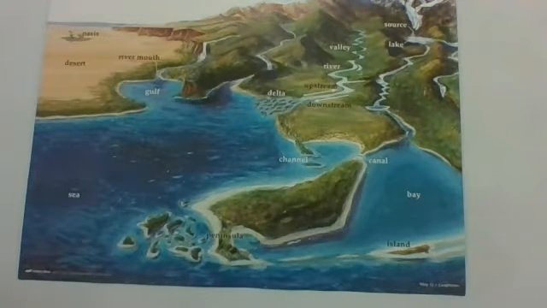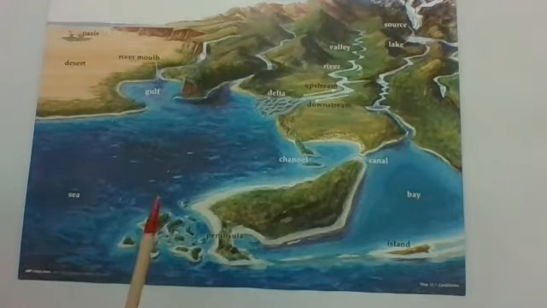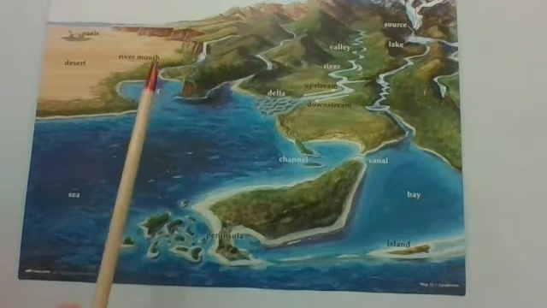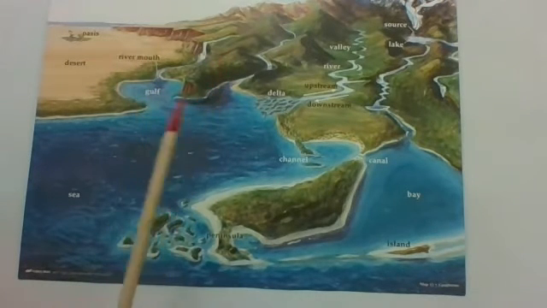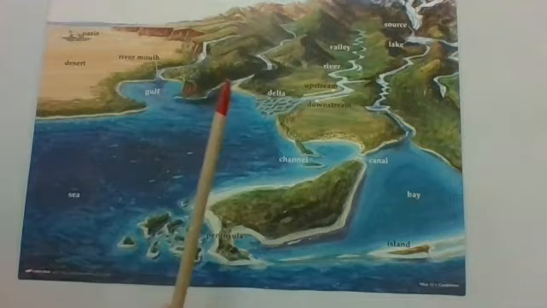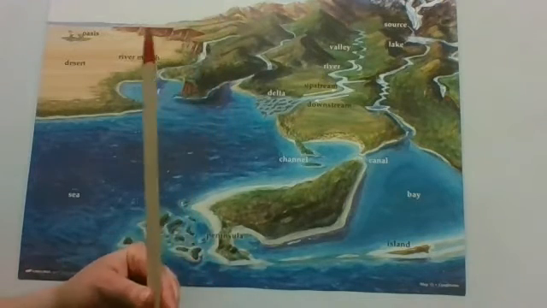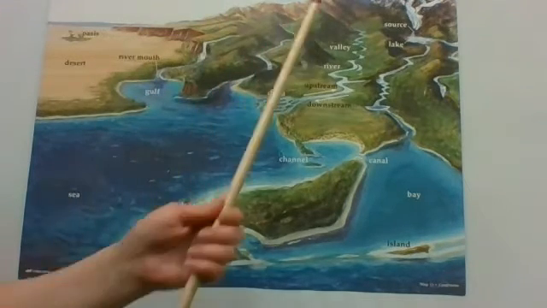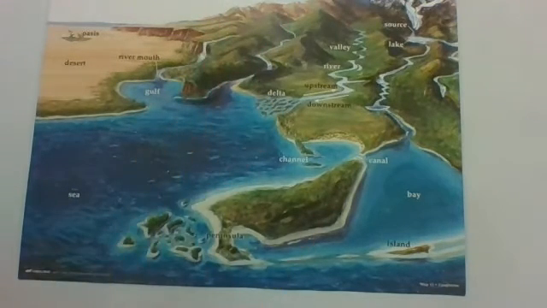What is the level of the ocean's water called? The level of the ocean's water is called sea level. And what is elevation, or the height above sea level, called? Altitude. All right, so the mountain has an altitude. Even where we live has an altitude, okay? Not an attitude, but an altitude.